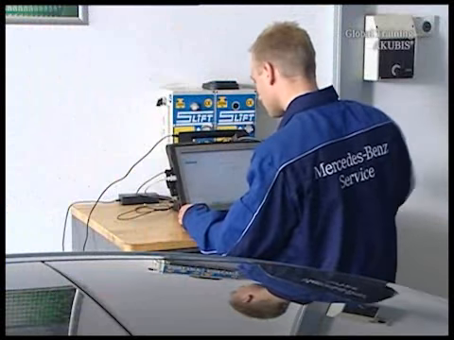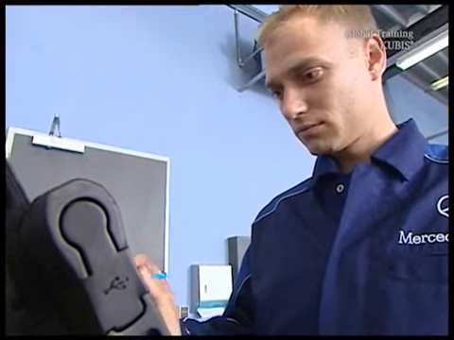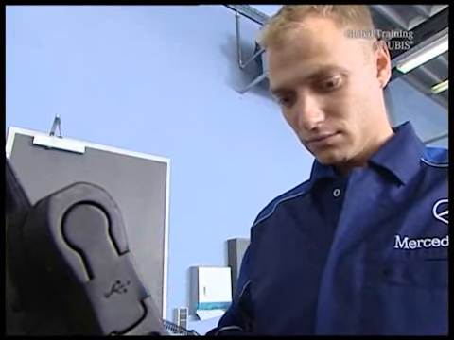Now find out, for example, by using star diagnosis, which VIS documents or tips are available for the repair of the relevant part.